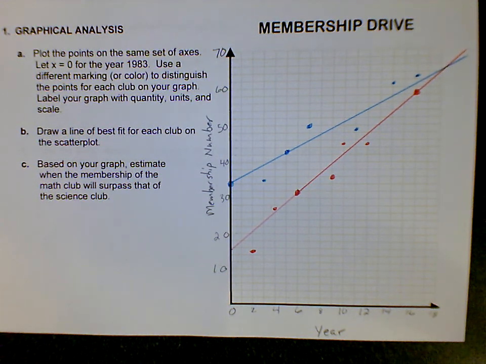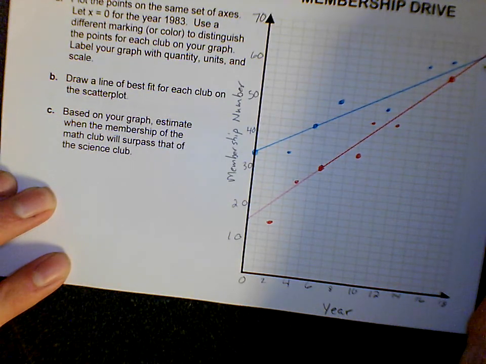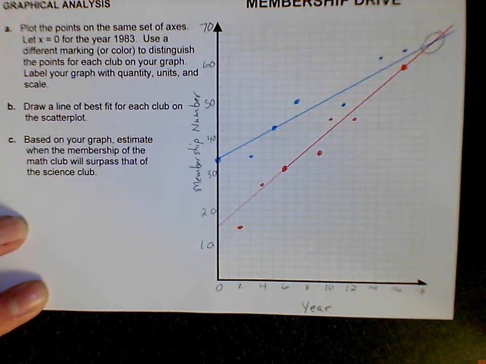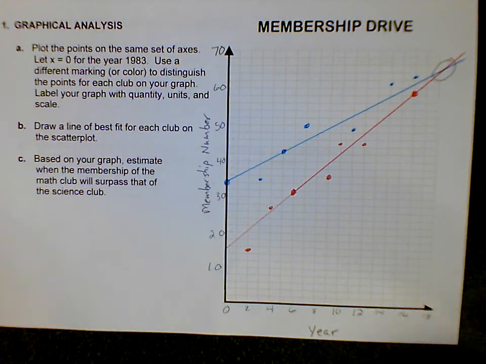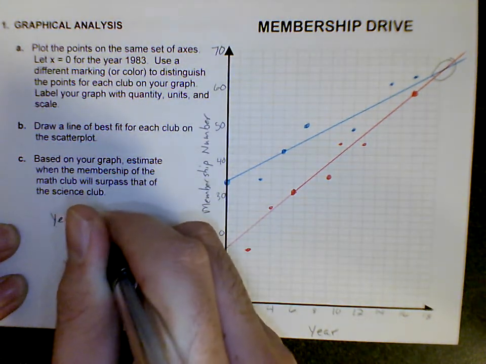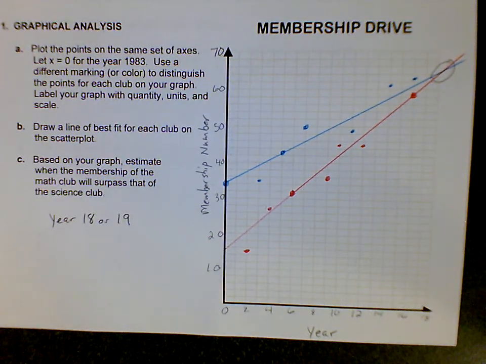So question C, based on your graph, estimate when the membership of the math club will surpass that of the science club. And you can see where the intersection of my data is, kind of right here. I'll circle it. So right there, a little bit after year 18, so maybe around year 18, year 19. Around year 18 or year 19 after 1983, the math club should surpass the science club.